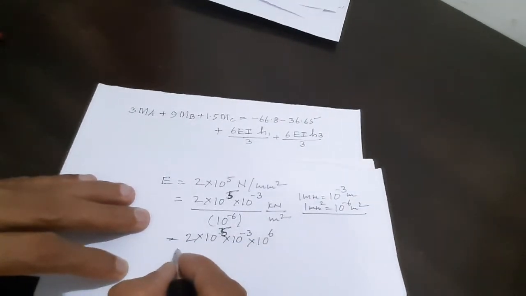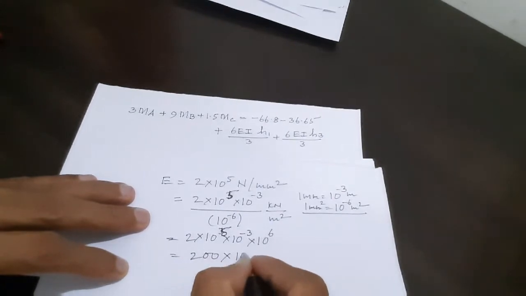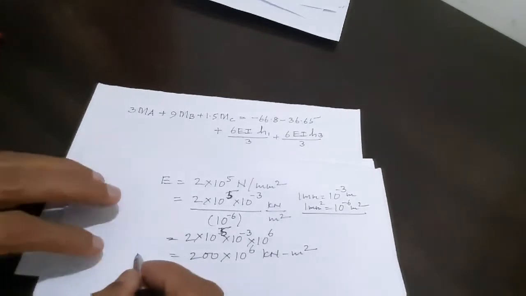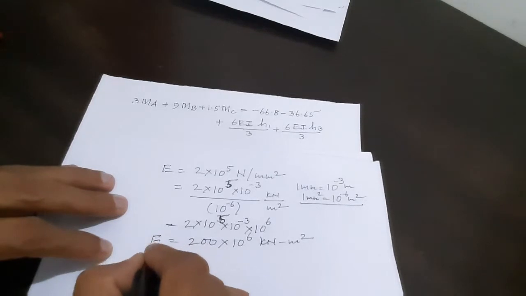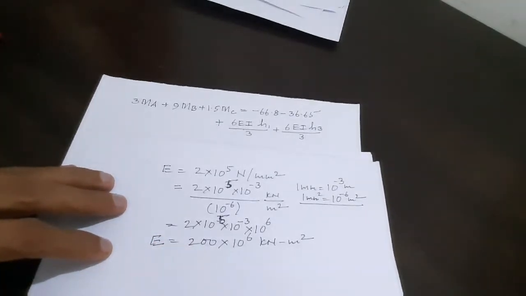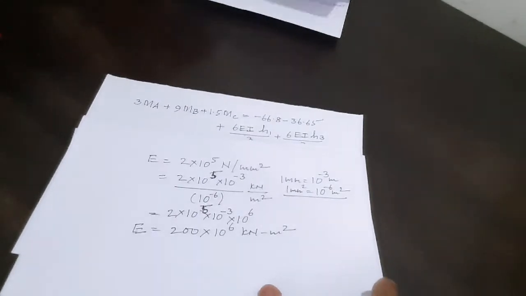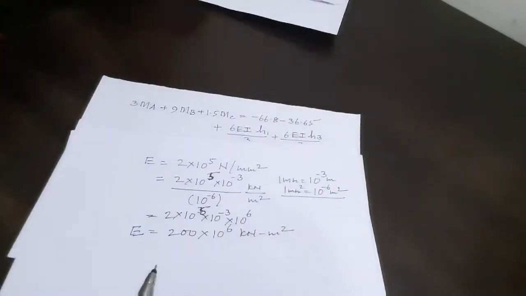So I am getting the value of this as 200 into 10 to the power 6 kilonewton meter square. This is the value of E, 200 into 10 to the power 5 kilonewton per meter square. Now consider the cross section. How is the cross section? The given cross section is 10 centimeter by 15 centimeter.